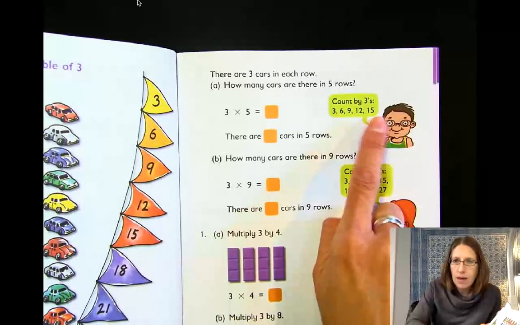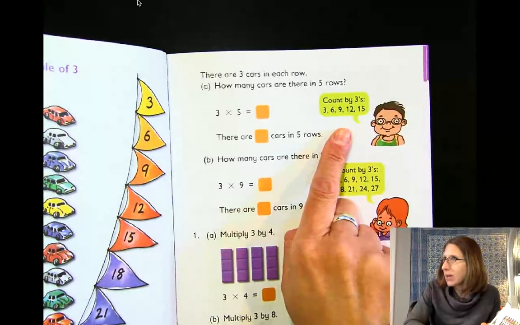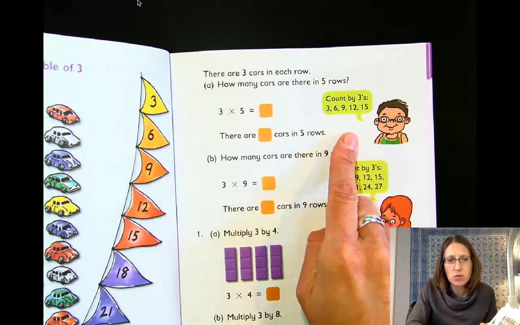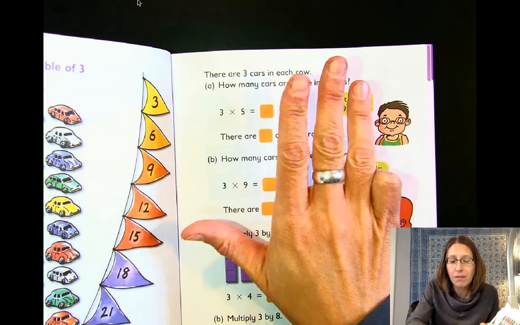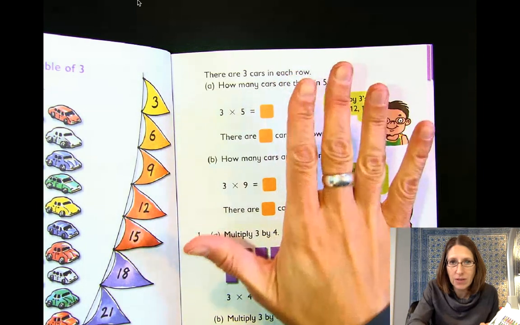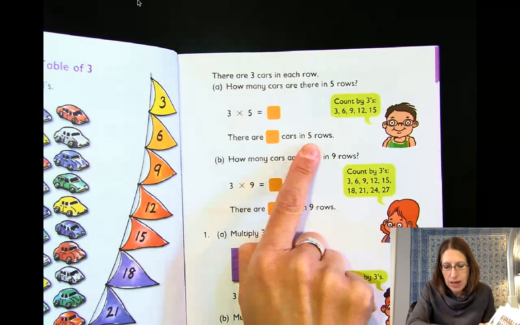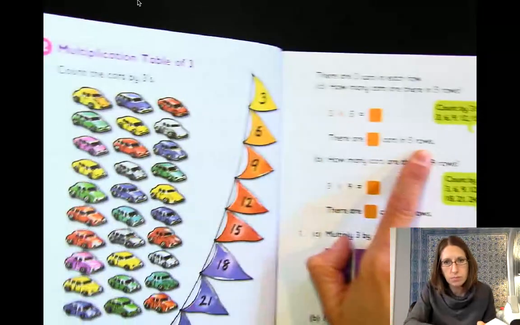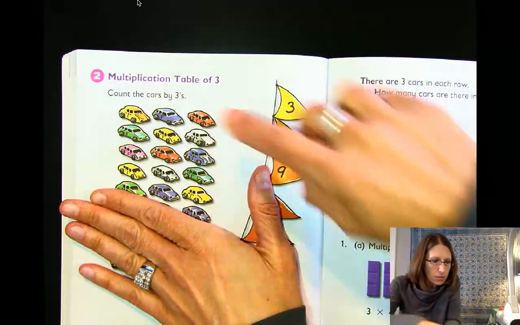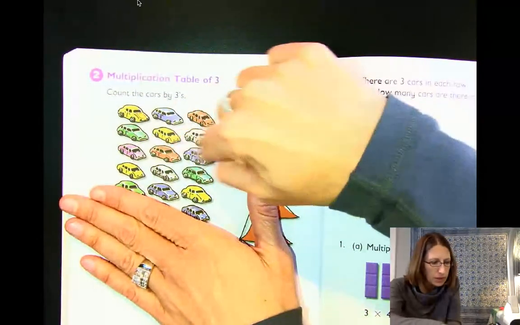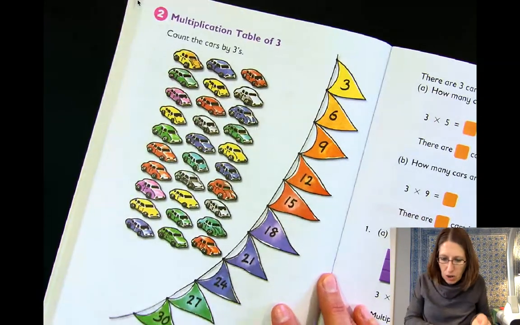If he weren't helping us, we could also use our fingers to skip count by 3's, because sometimes when I'm skip counting, I forget when to stop. So sometimes I just use my fingers to go 3, 6, 9, 12, 15, and then I've stopped because I've counted 5 times. So 3 times 5 is 15. There are 15 cars in 5 rows. Is that true? Let's see, here's 5 rows. Cover those up. 1, 2, 3, 4, 5, 6, 7, 8, 9, 10, 11, 12, 13, 14, 15. Yes. Nice job. All right.